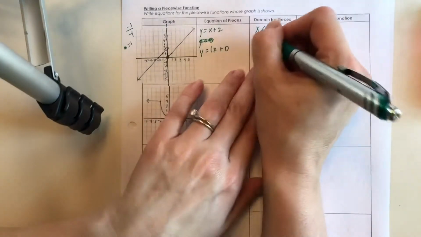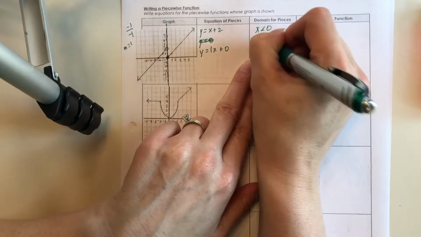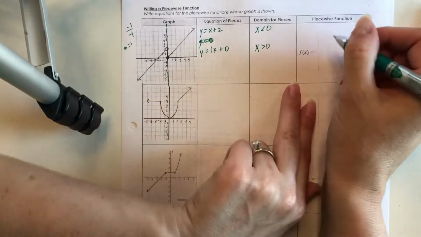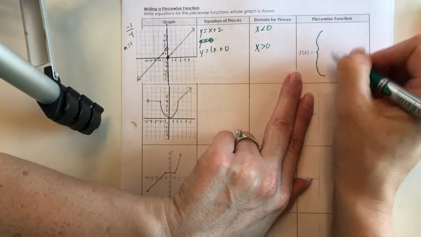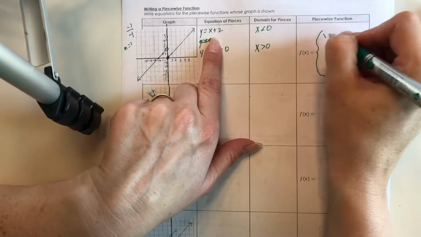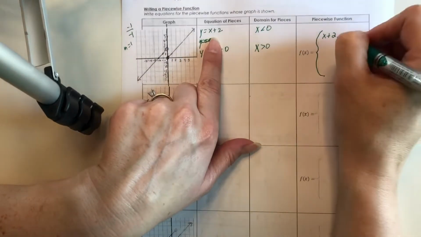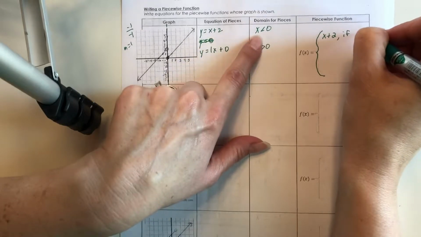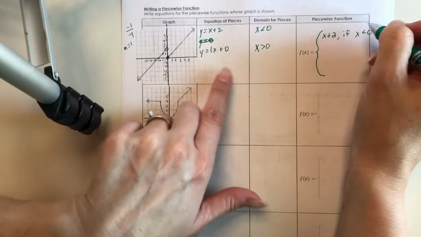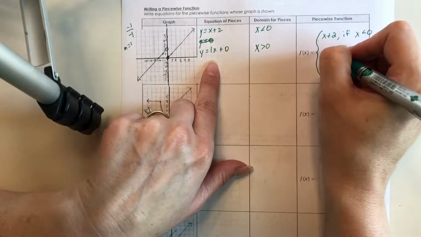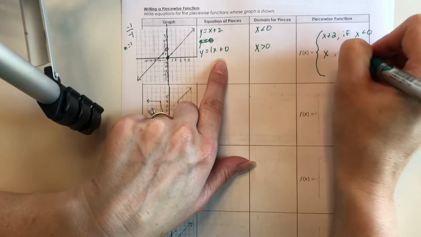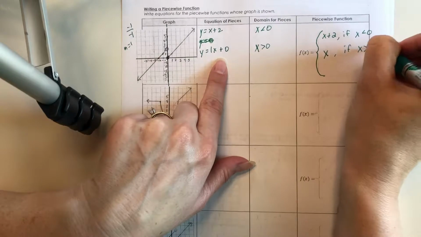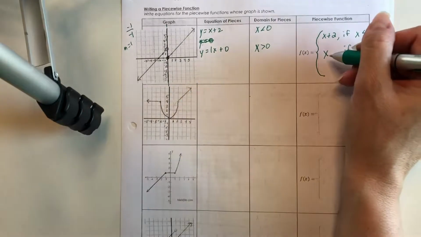So that's the domain for that part. To write our piecewise function, that gives us f of x equals x plus 2 if x is less than 0, and we're going to write x if x is greater than 0, because it was 1x plus 0, so we can just write x.